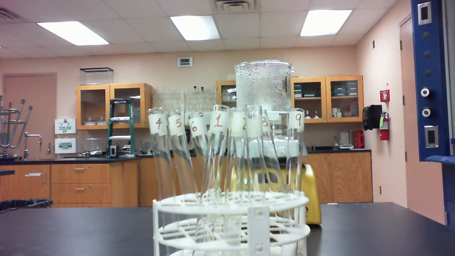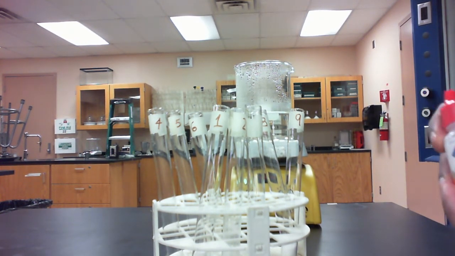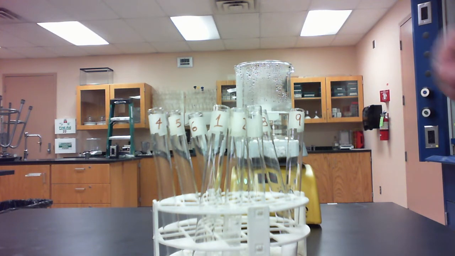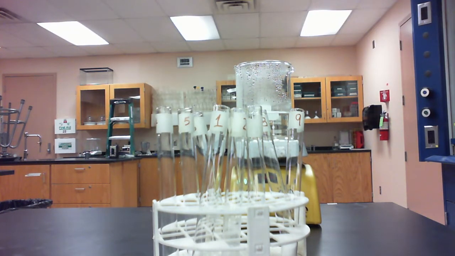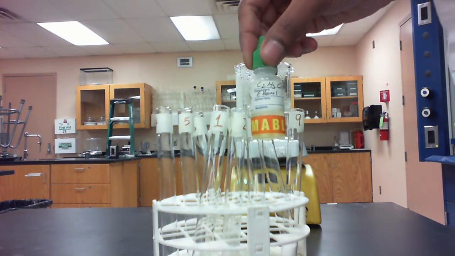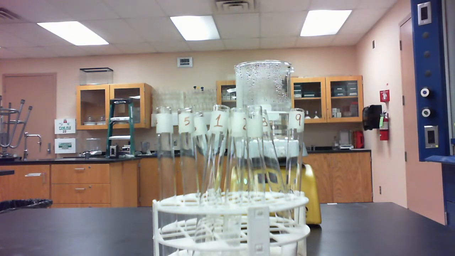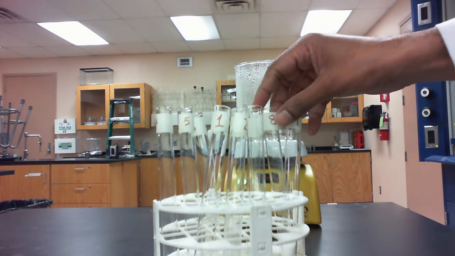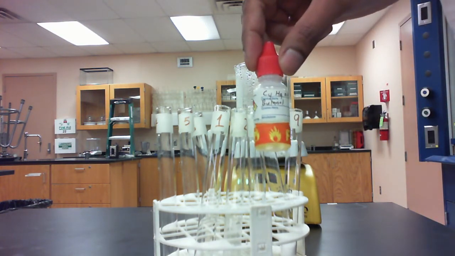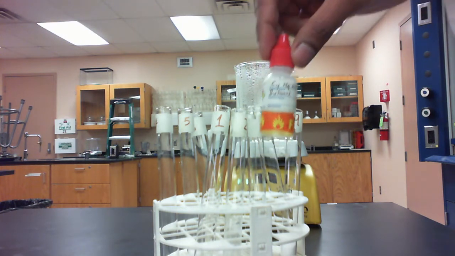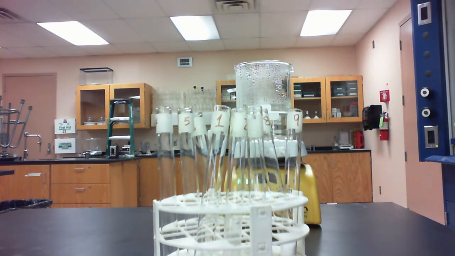What I'm going to do is to complete the addition of those alcohols in test tubes 4, 5, and 6. I'm going to add 1 milliliter of ethanol. And then in test tubes 7, 8, and 9, I'm going to add 1 milliliter of the third alcohol, which is butanol, according to the instructions in your lab manual.